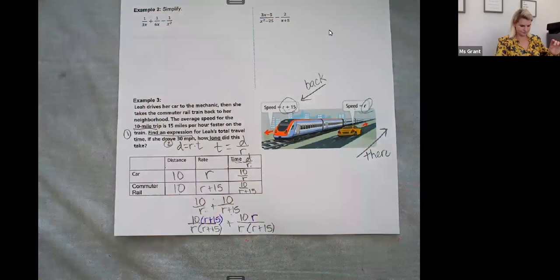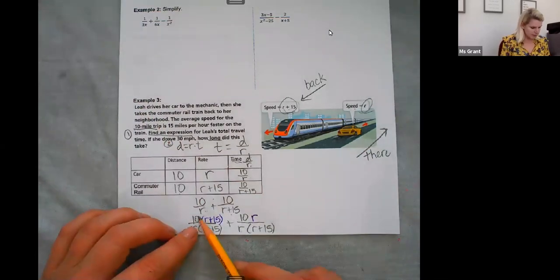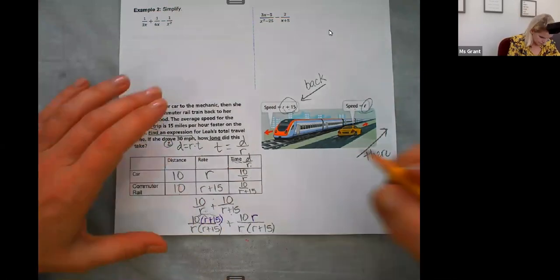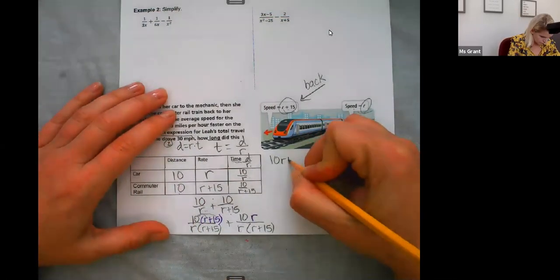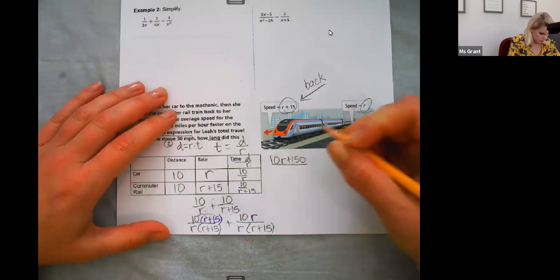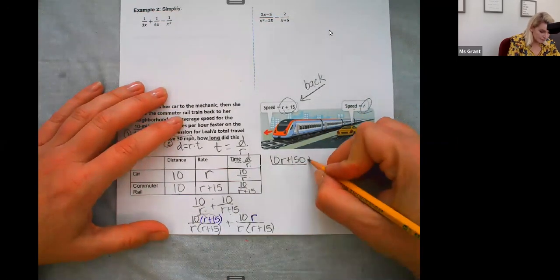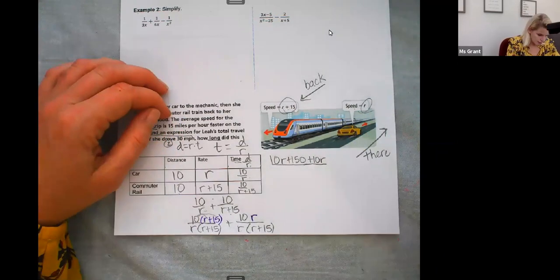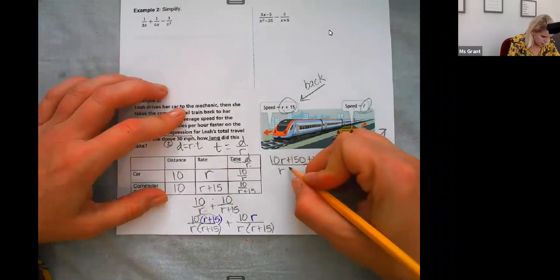And distribute: 10R plus 150, plus another 10R. Might as well just put them all together. Over R times R plus 15.